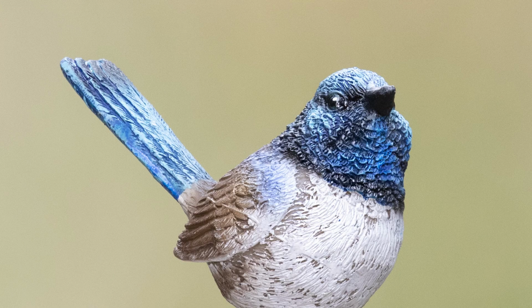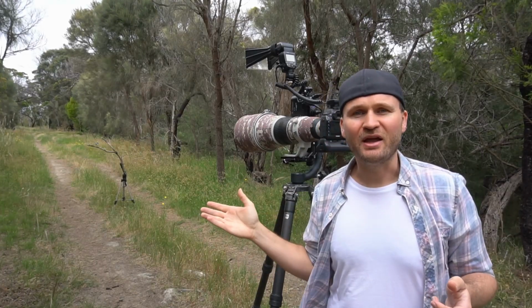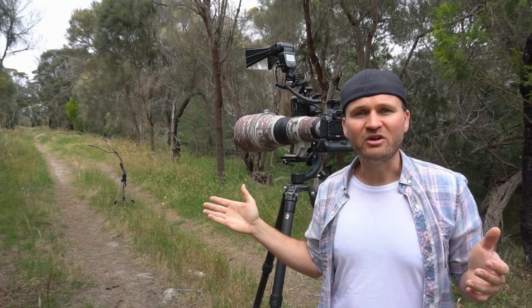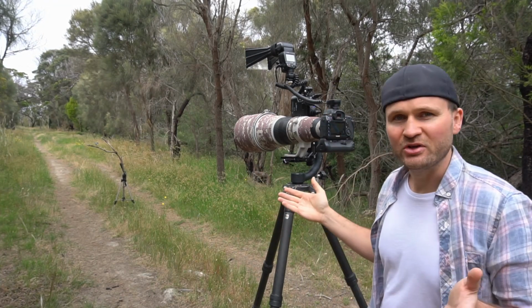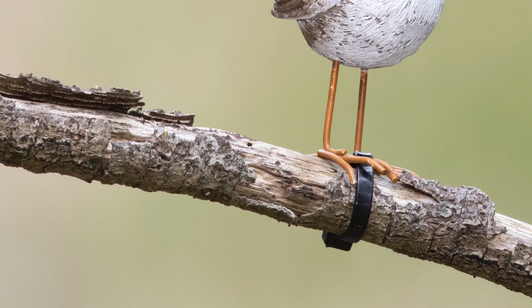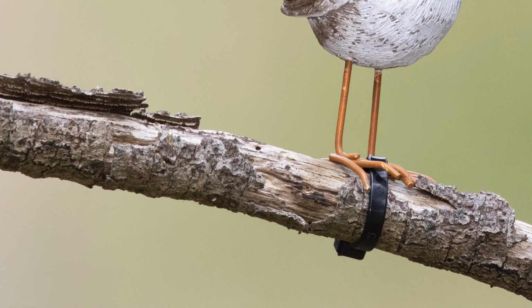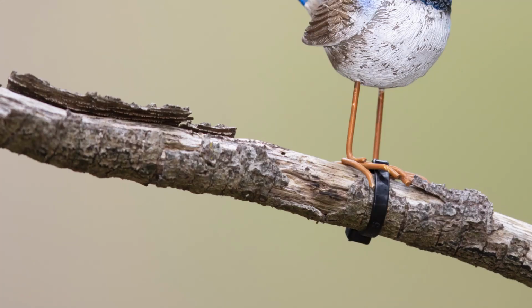So what does that tell us? Obviously, the more we stop down, the more of the bird will be in focus. The same is true for the perch. If we look at the perch, at f11 the whole perch is sharp, at f8 the same. At f4 we have a lot of bits of the perch and the bird's legs that are actually out of focus. And that's something that I don't like.